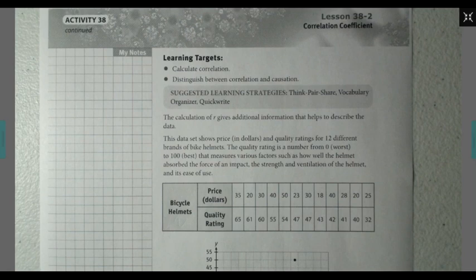Our paragraph here says the calculation of R gives additional information that helps to describe the data. This data set shows price in dollars and quality ratings for 12 different brands of bike helmets.